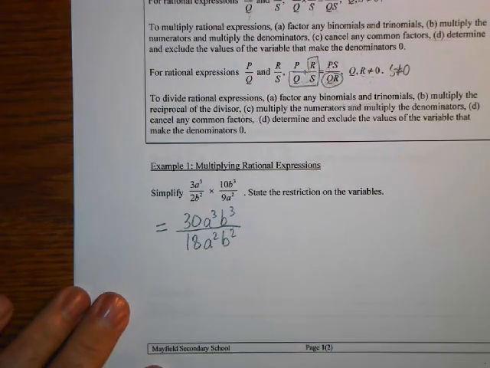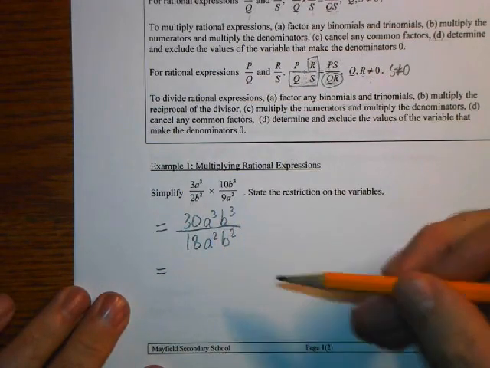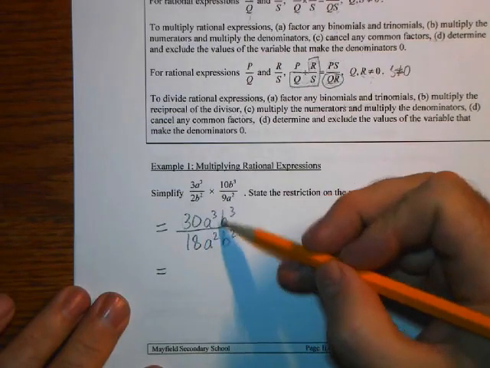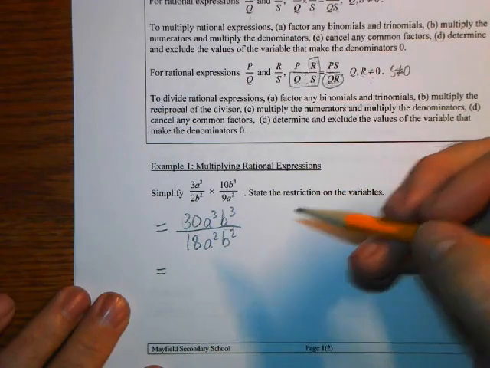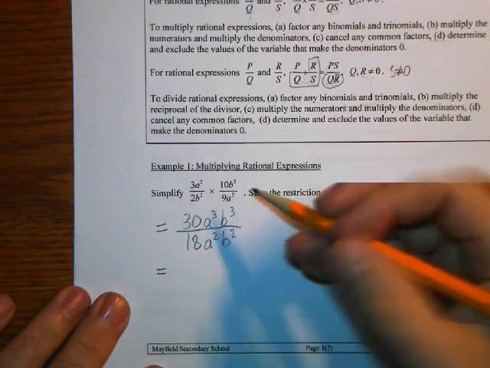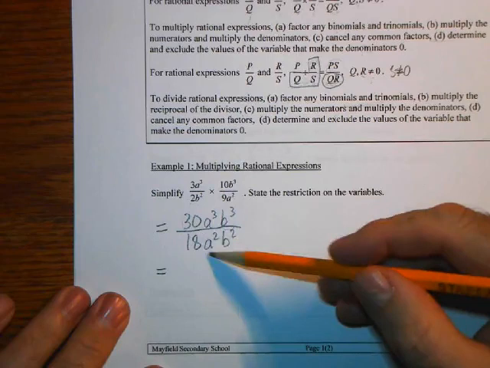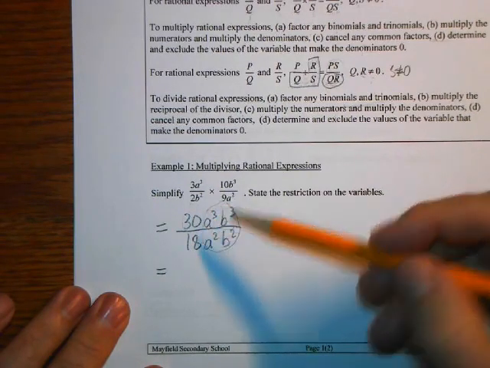Okay, now at this point, this is where we're going to simplify. There's really no factors showing here. You could think of it as putting the 30 in brackets and the 18 in brackets and the a cubed, a squared, that those are the factors, but you don't have to like you would if it was a binomial factor. You just have to remember your exponent rules when you're simplifying the variables.